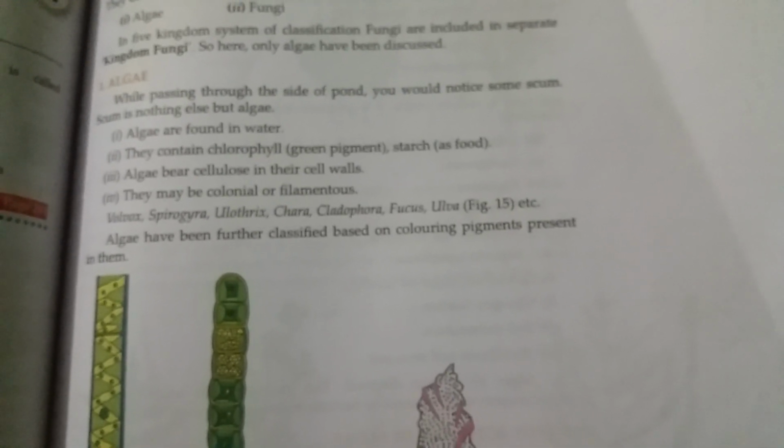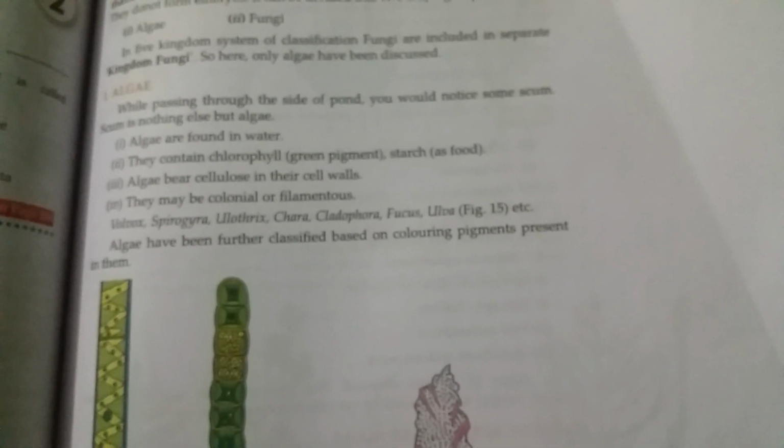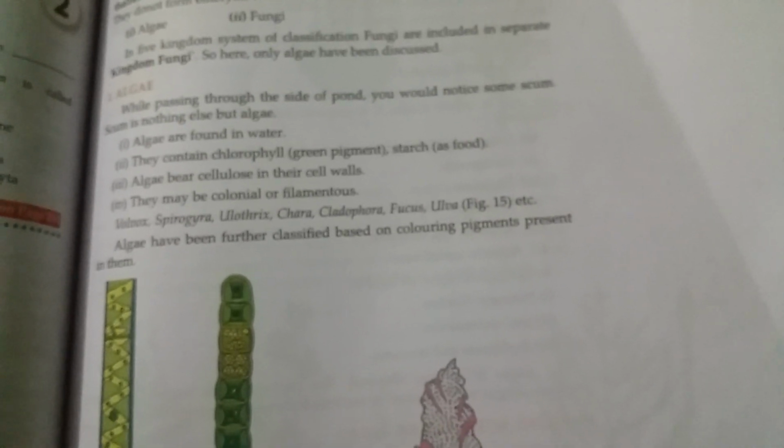Algae have cellulose in their cell wall. They may be colonial or filamentous. Here, examples are Volvox, Spirogyra, Ulothrix, Chara, Cladophora, Fucus, etc.